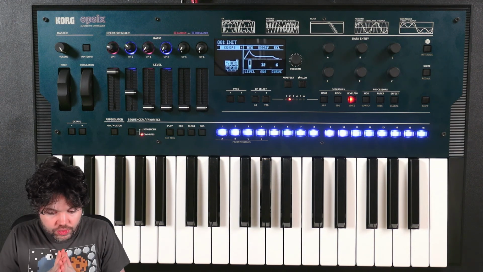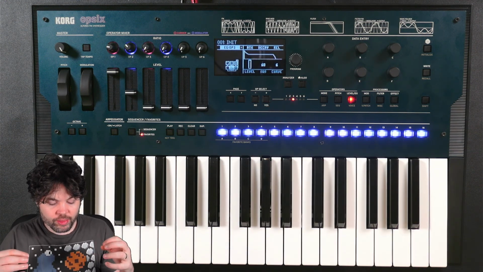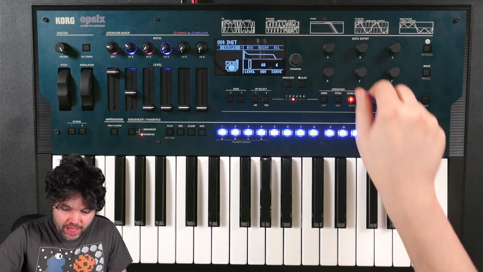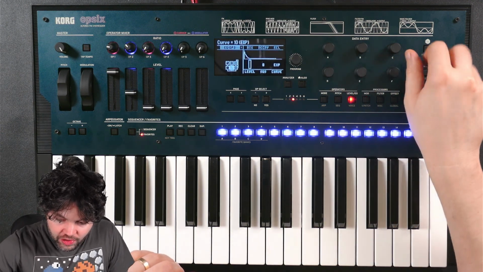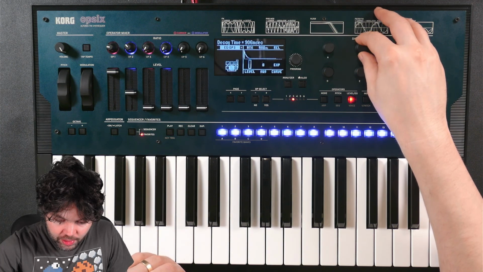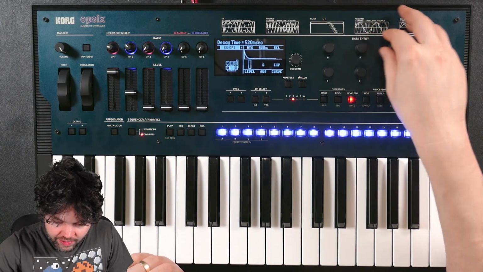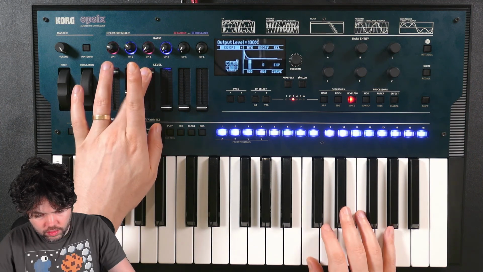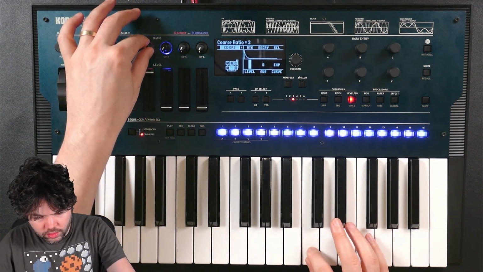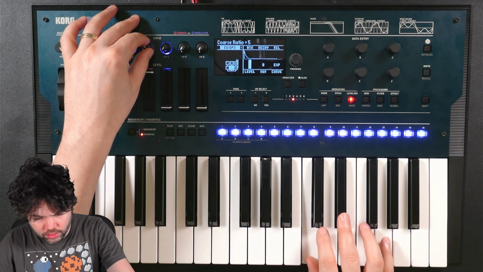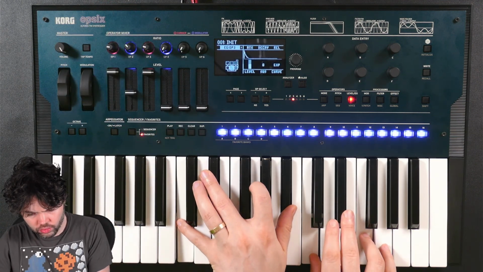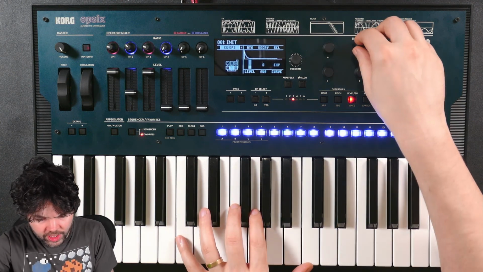I'm now going to introduce a 3rd operator, and this is going to be the beginning of the sort of plucky sound that I was talking about. So first, I know for sure I'm going to want a plucky shaped envelope. So let's make it half a second long. Maybe a little longer.